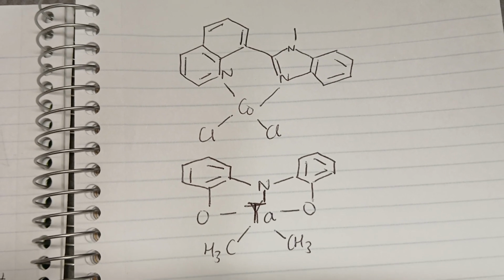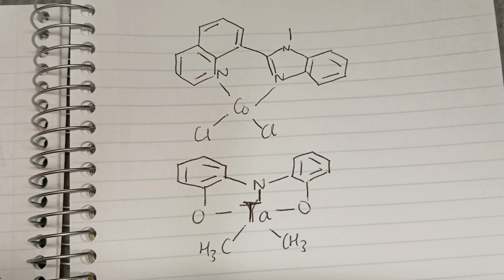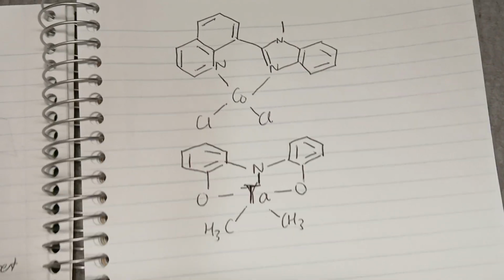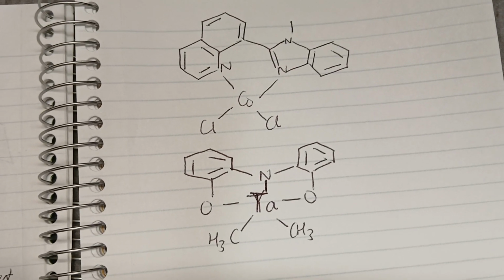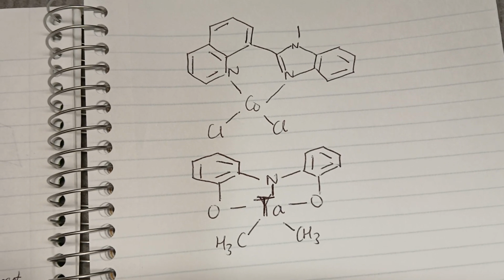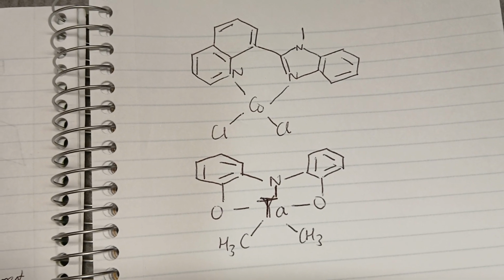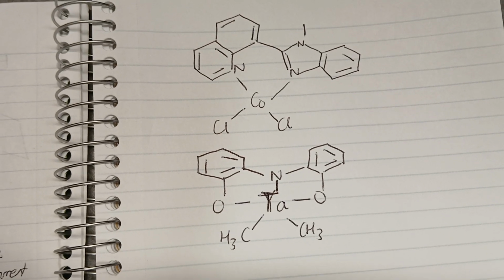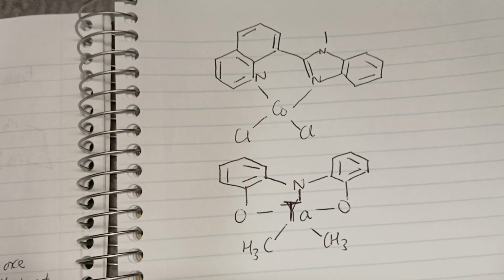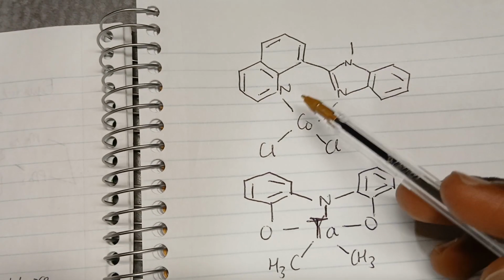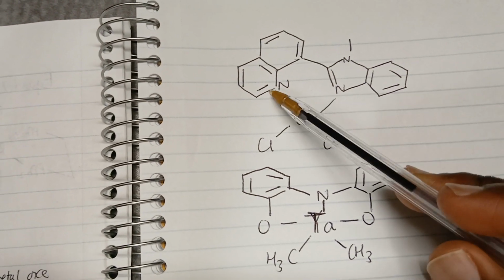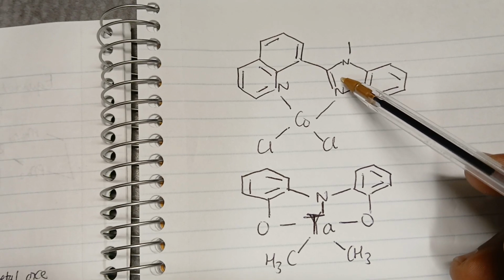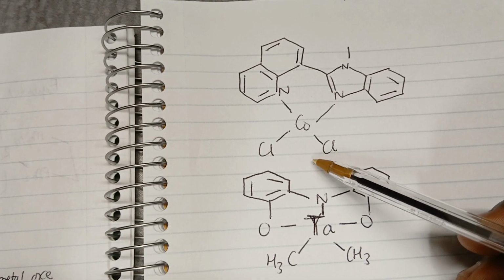So we have two structures here, and they are specifically metal complexes. In this video, we're gonna determine what ligands are X, L, and Z. Z is very rare, so we're just gonna focus on X and L for now. When you look at these two ligands, what do you think of them?